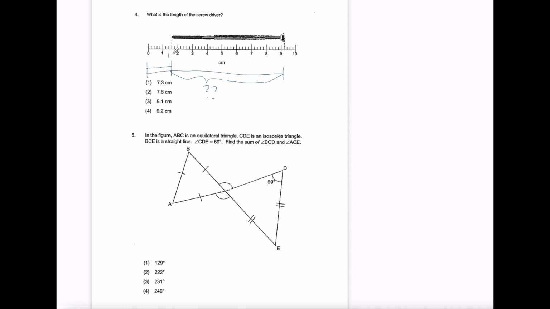So 1.6. Okay, so this is 9.0, 9.2. So in order to find out, we have to take 9.2 minus 1.6. Okay? My answer will be 2 because it's 7.6. So take note, don't just calculate and tell me your answer is 9.2 because we started from here. Got to minus away this part.